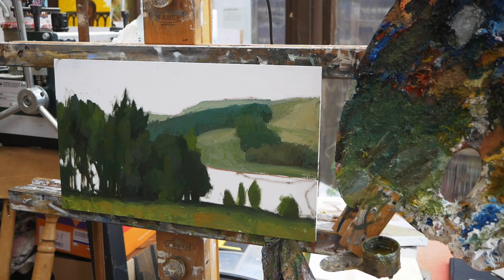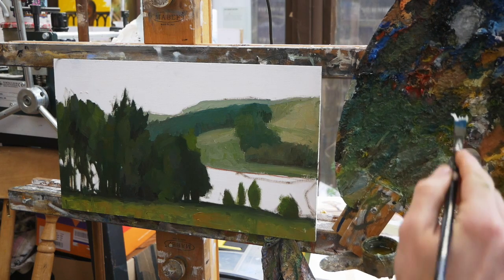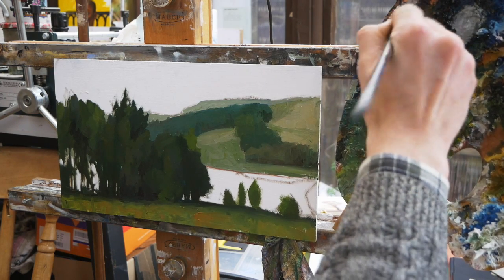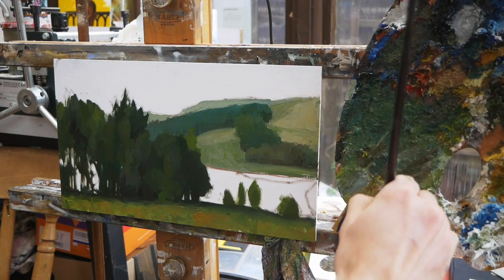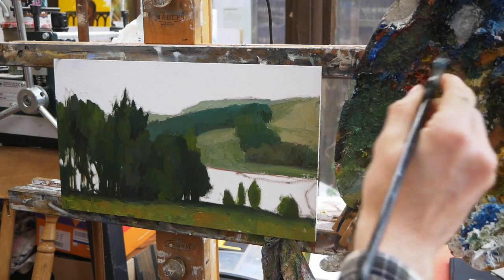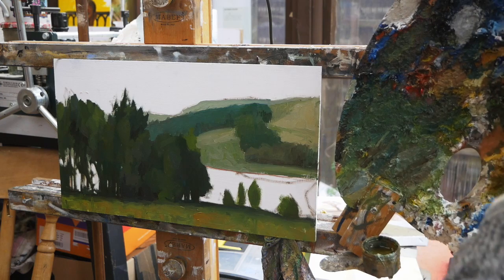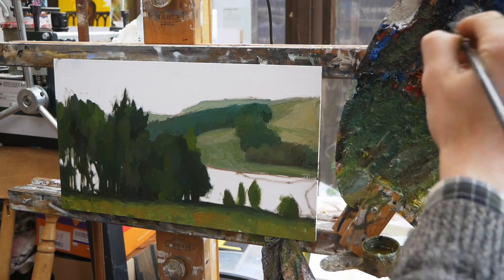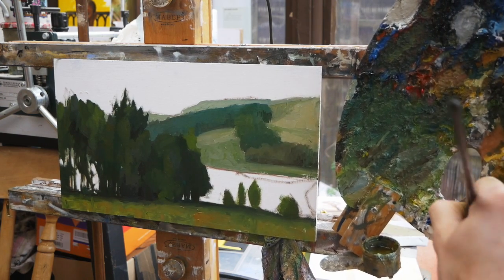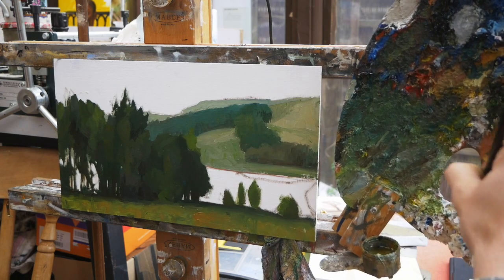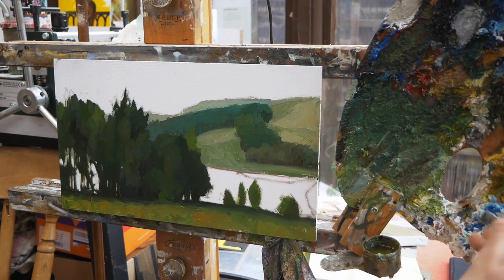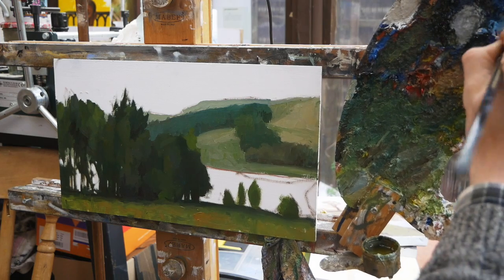And I'm going to just start initially just working with black and white. You can actually get a great deal out of black and white as a mixture for skies. It can work really well. Just need to find a clean surface on my palette to mix. Probably that'll do.